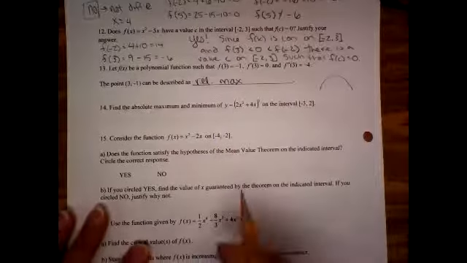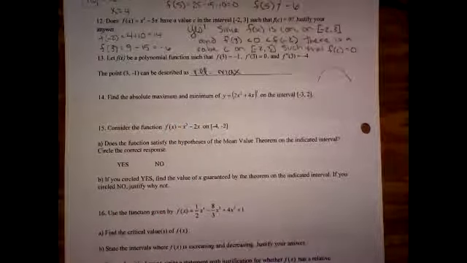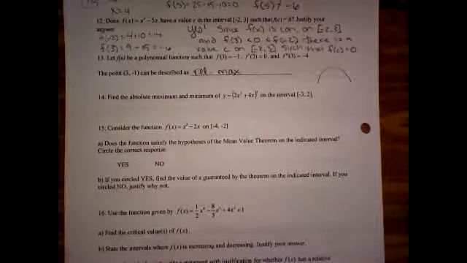If the second derivative is negative, your graph is concave down, and that means that that critical point is a relative maximum. So that's your second derivative test. All right, find the absolute maximum and minimum of this function on the interval. I am going to need a separate piece of paper for this one.